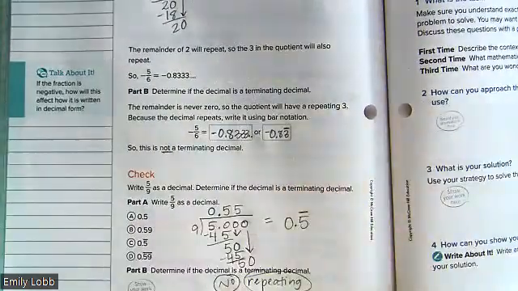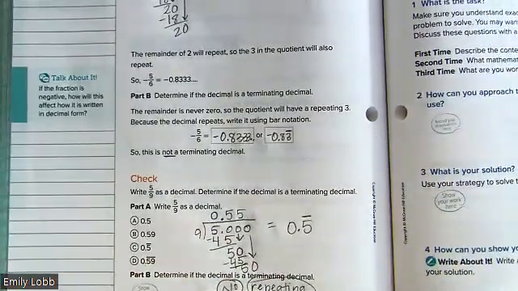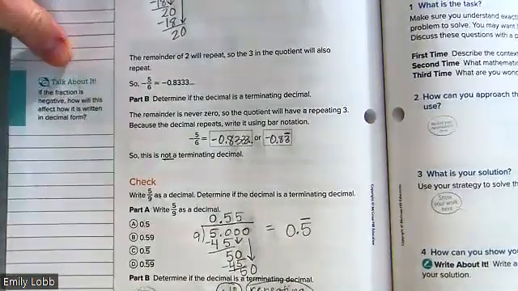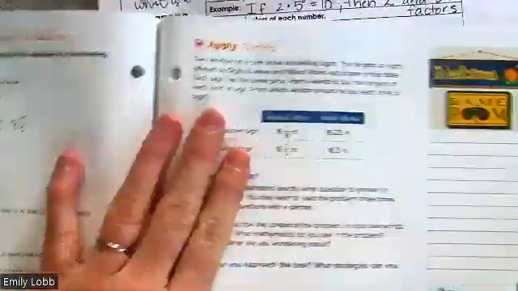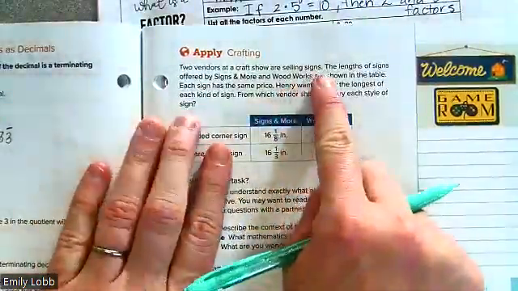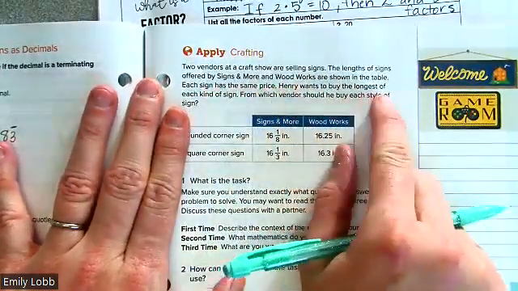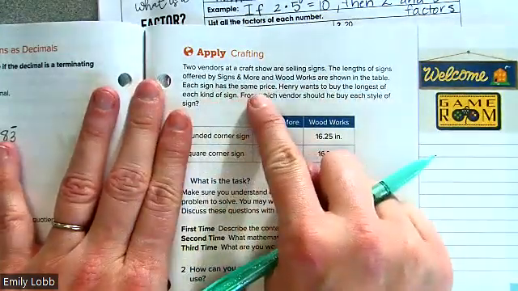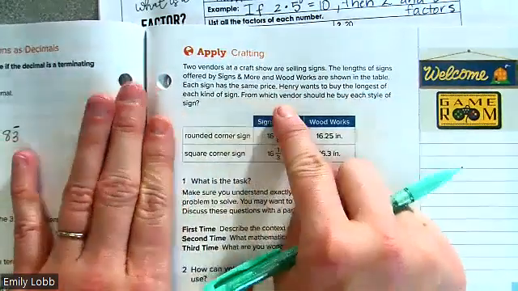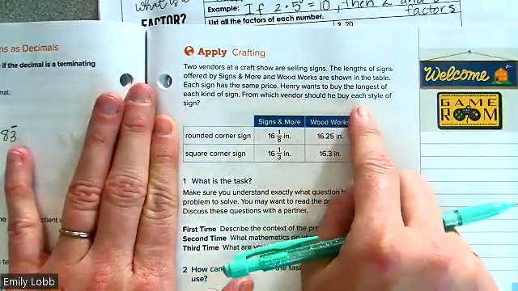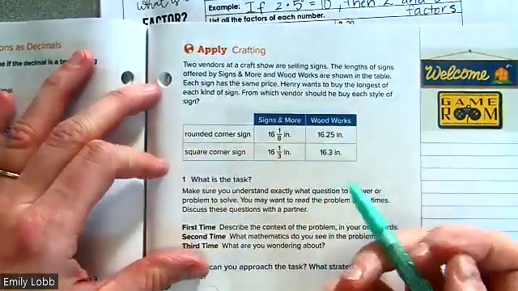Because it's repeating. No, we're not done for the day. I want to walk you through these apply problems in case you want to try those out tomorrow. So this is on page 181. 2 vendors at a craft show are selling signs. The lengths of signs offered by Signs and More and Woodworks are shown in the table. Each sign has the same price. Henry wants to buy the longest of each kind of sign. From which vendor should he buy each style of sign? So rounded corner signs.